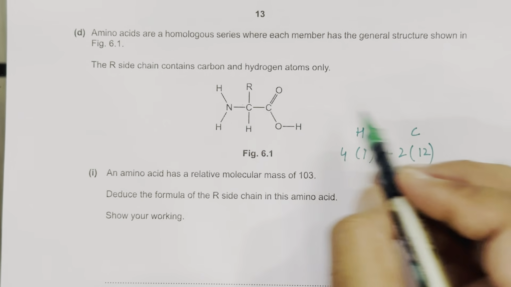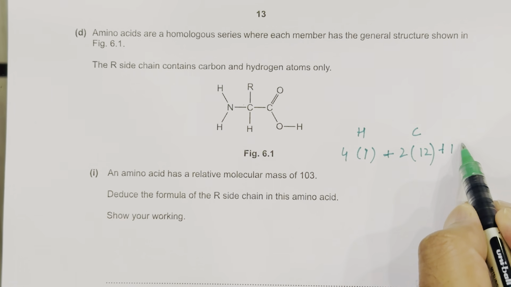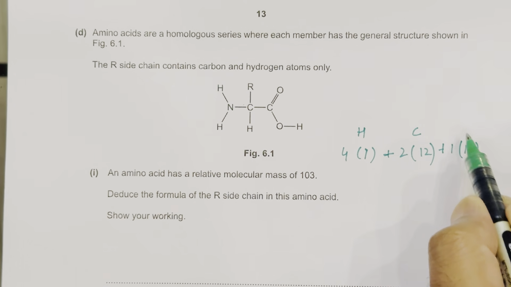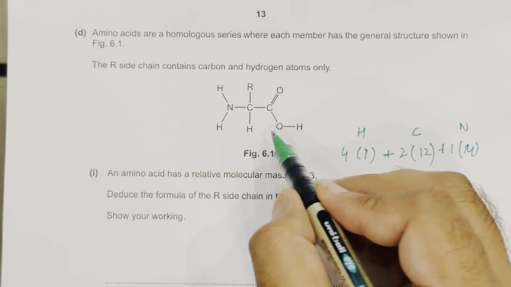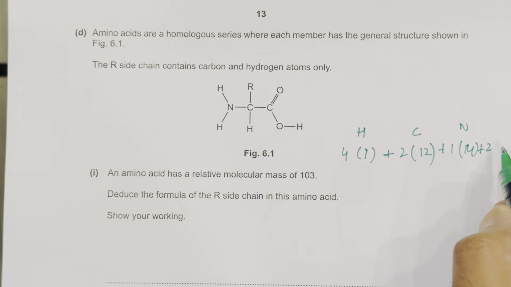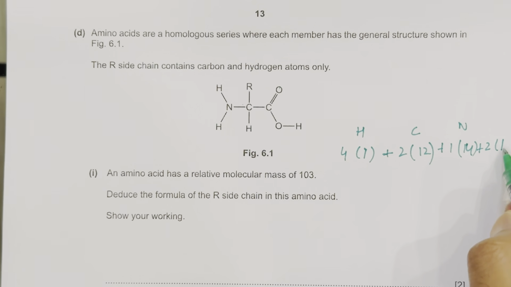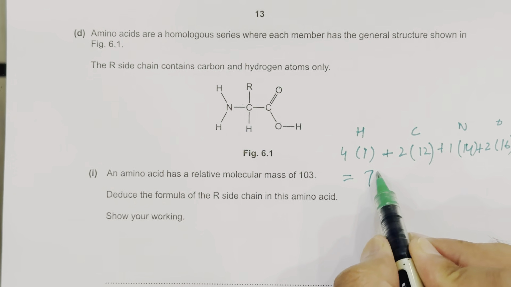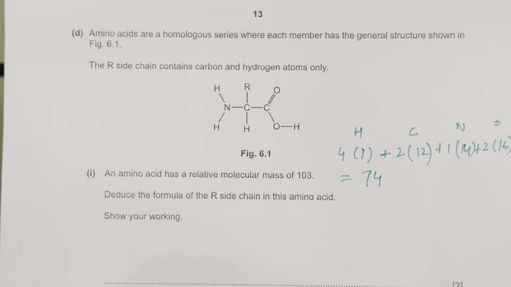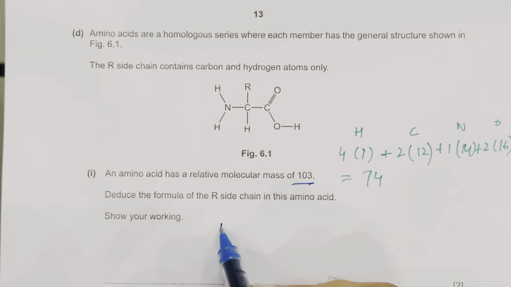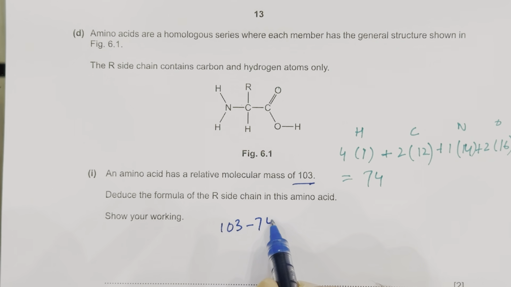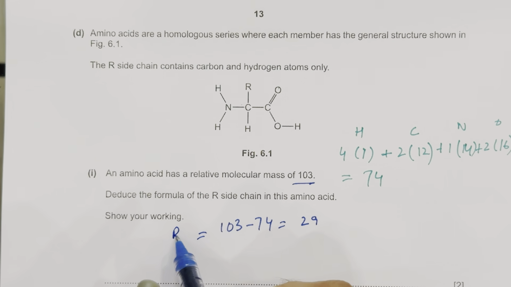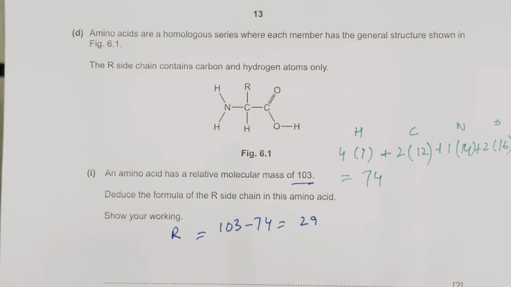And we know that 1 nitrogen has a mass of 14, and 2 oxygen atoms have a mass of 16 each. You add them, it would be equal to 74. Now we know that the total molecular mass is 103. So 103 minus 74 gives 29. So the mass of R would be 29.